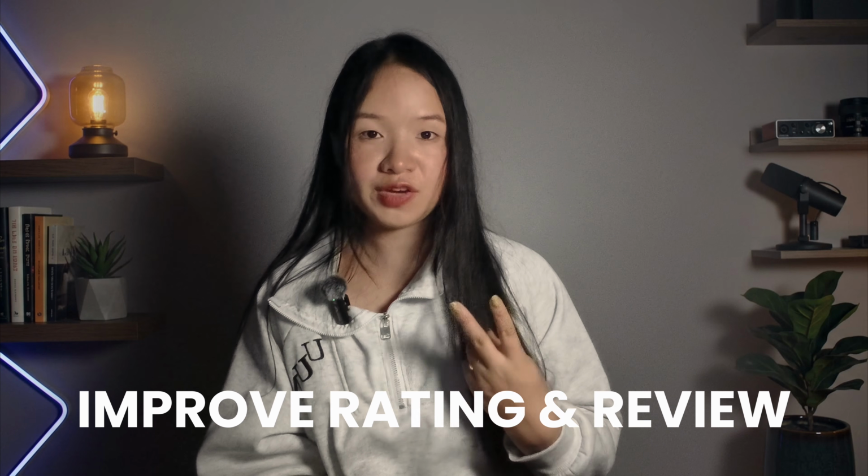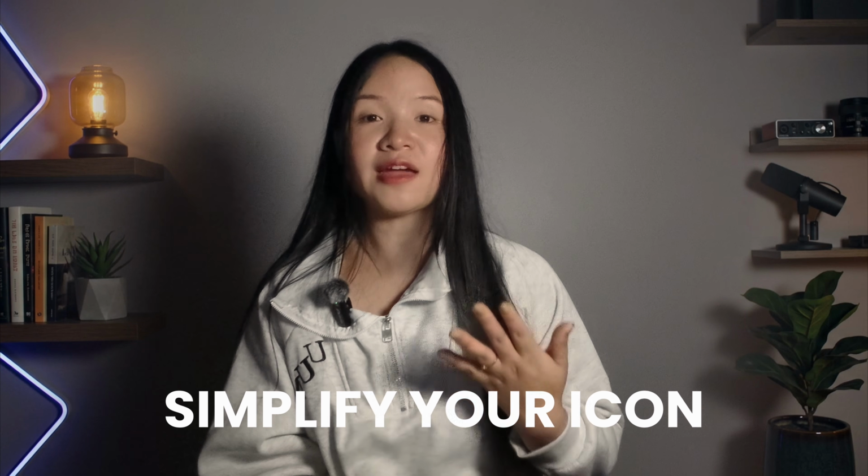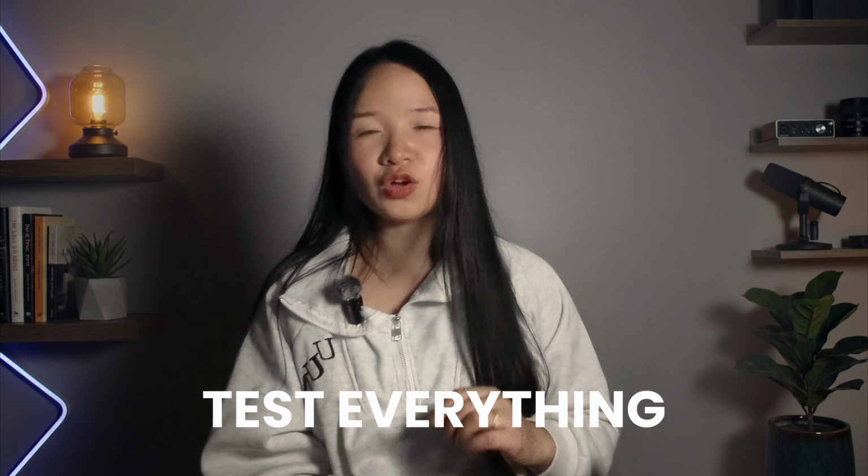Now let's quickly recap the 5 ASO strategies. 1. Fix your keywords. 2. Improve your ratings and reviews. 3. Make your screenshots benefit focused. 4. Simplify your icons. And 5. Test everything. Because honestly, most apps don't need more features. They need better discoverability, clear positioning, and stronger conversion. And your App Store page is the difference between getting that download and getting ignored.